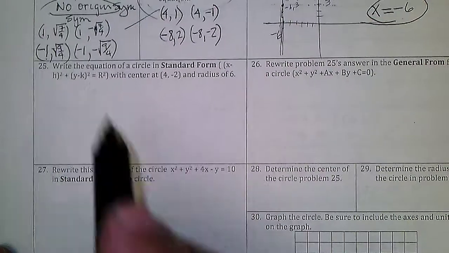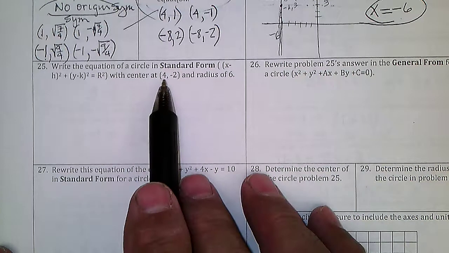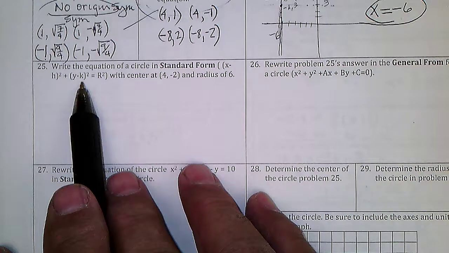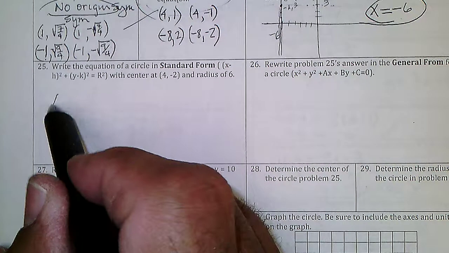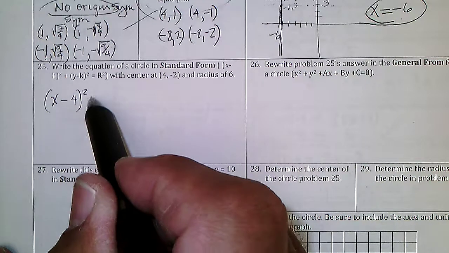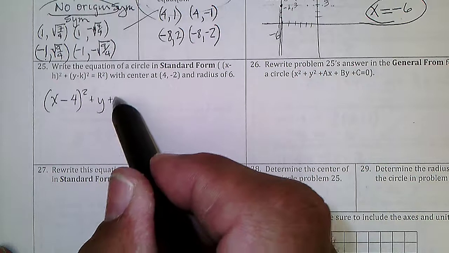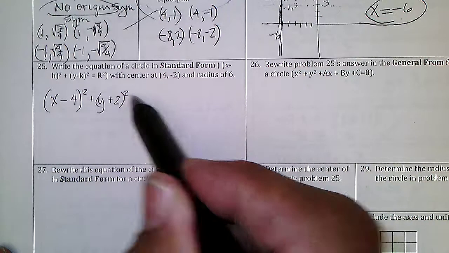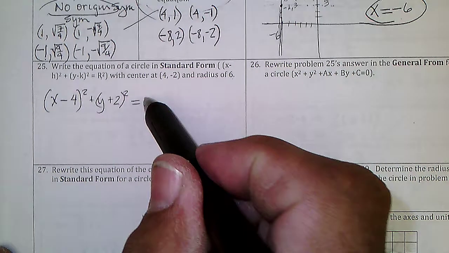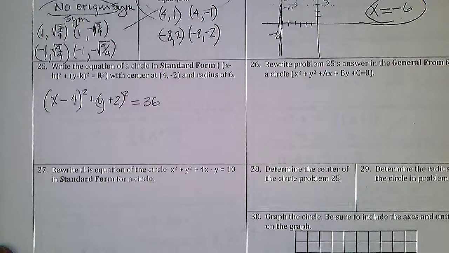Okay. This is the standard form of a circle. H and K would be the center. So we replace the H with a 4, and then -2 goes in the K. And so we have x minus 4 squared plus y minus a -2, which means +2 squared equals the radius squared. Well, 6 squared is 36. And that is the equation.